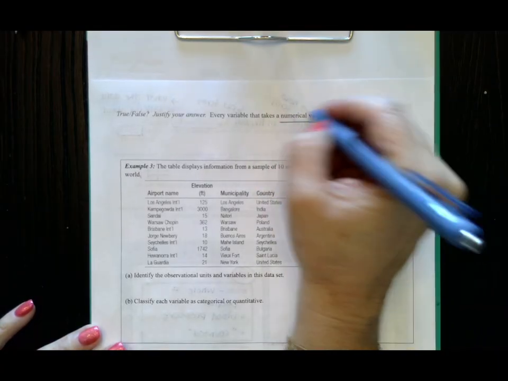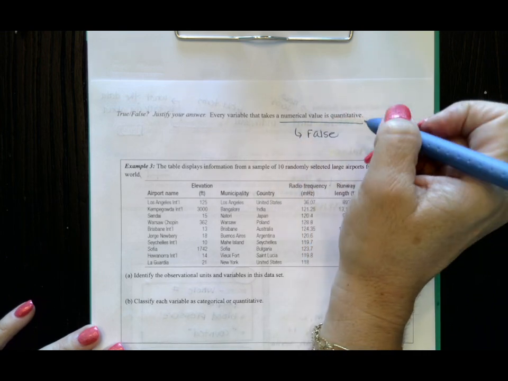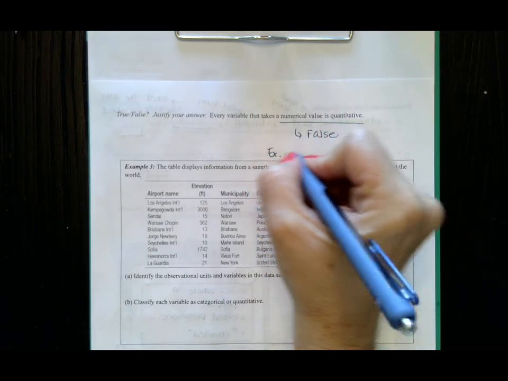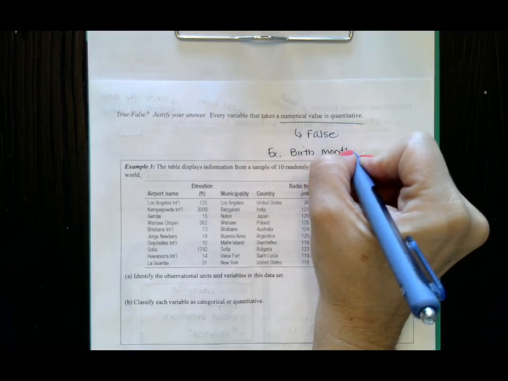Okay, so true or false: every variable that takes a numerical value is quantitative. And we know the answer to that already. We just talked about that on the other page, and this would be false, right? So we know that some things can't be averaged to make sense. So, for example, maybe your birth month.